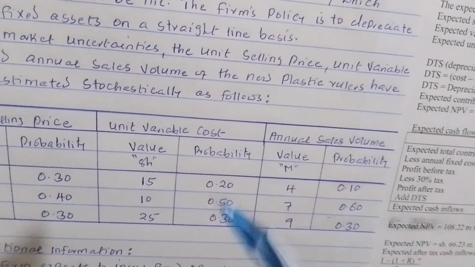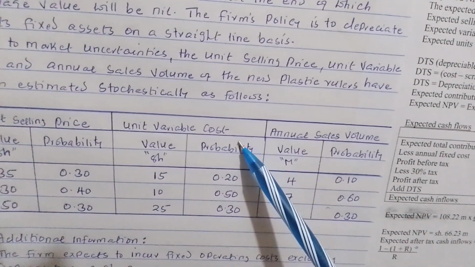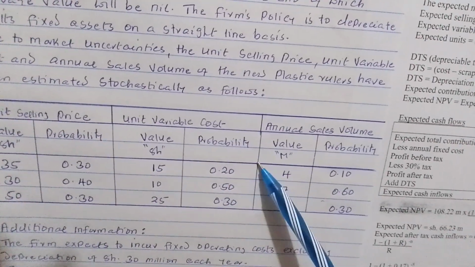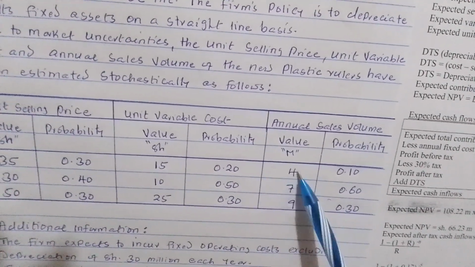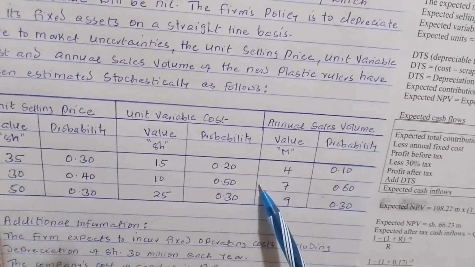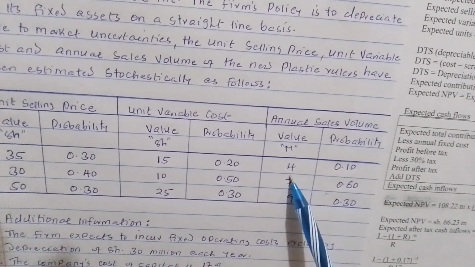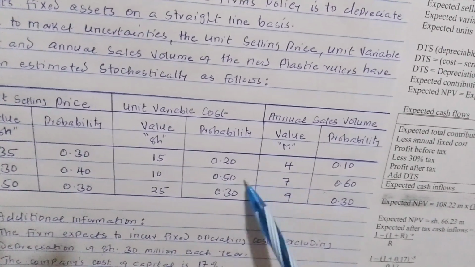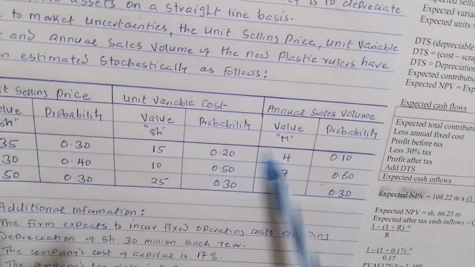The next is for variable costs. For the variable costs, we do the same. The unit variable costs are here. The values are here. The probabilities are here. So you'll be taking 0 to 19, then 20 to 49, then 50 to 99. The same thing that you have done.